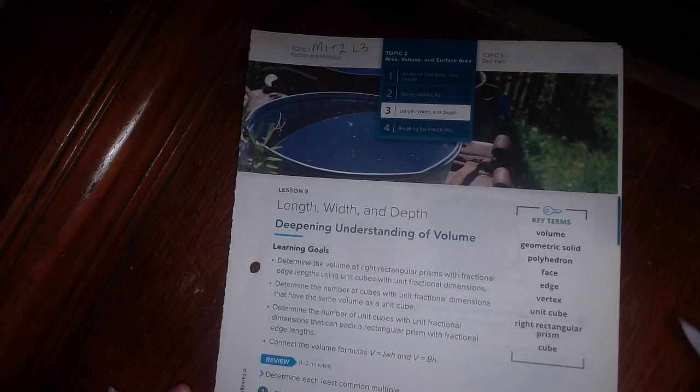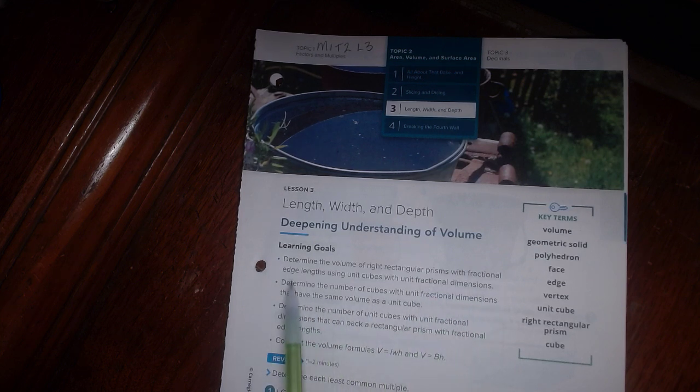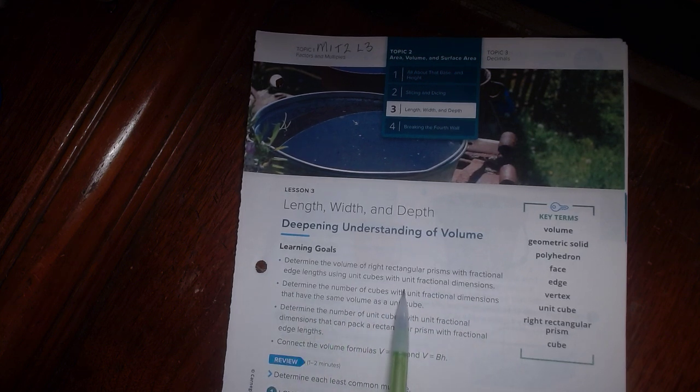Okay, so our terms in this lesson: volume, geometric solid, polyhedron, face, edge, vertex, unit cube, right rectangular prism, and cube. We're going to talk about all those words. Our goals for this lesson: determine the volume of right rectangular prisms with fractional edge lengths using unit cubes with unit fractional dimensions.